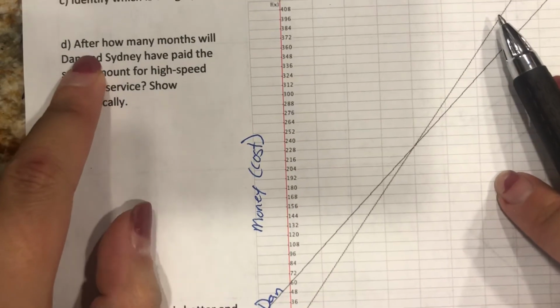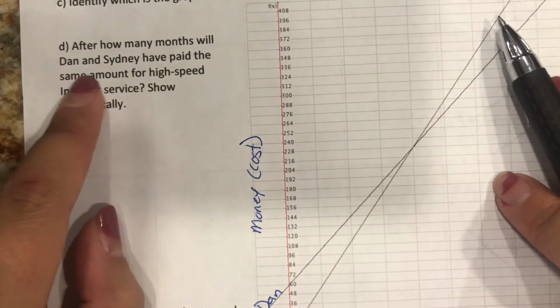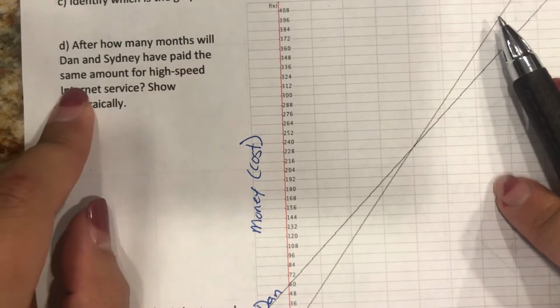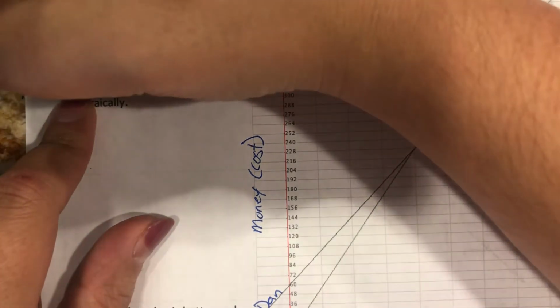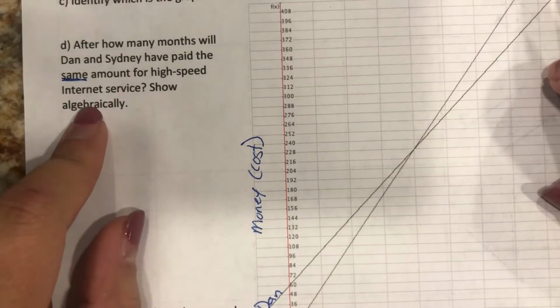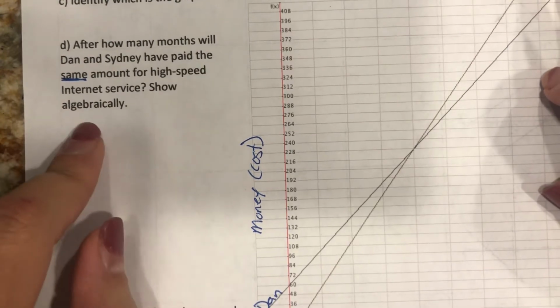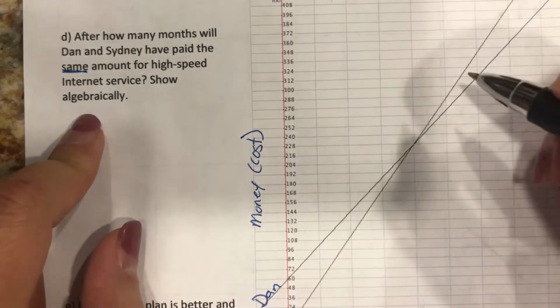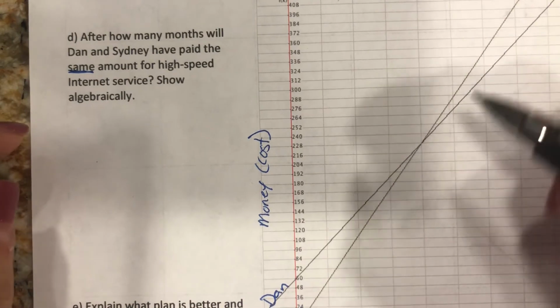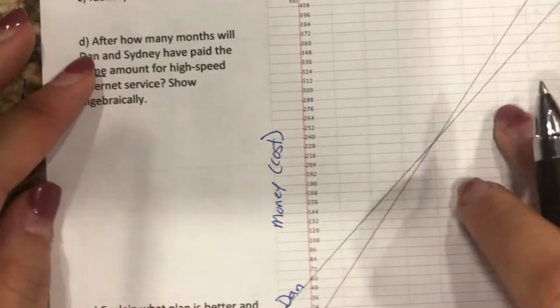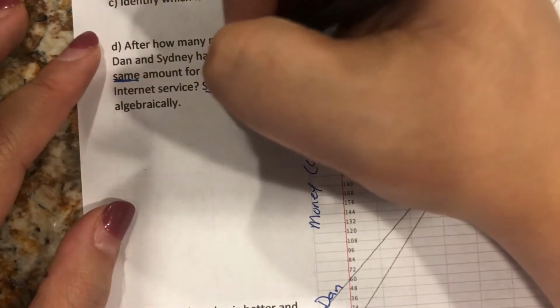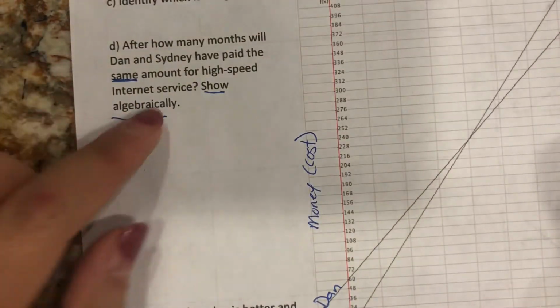D. After how many months will Dan and Sydney have paid the same amount for high-speed internet service? Show algebraically. Since it says to show algebraically, what does that mean?